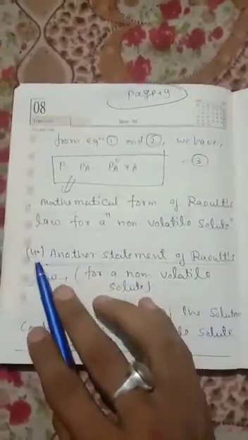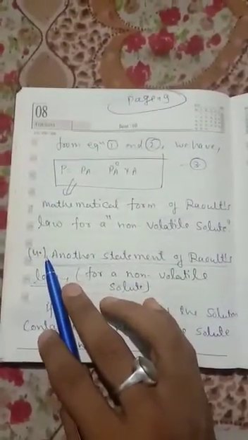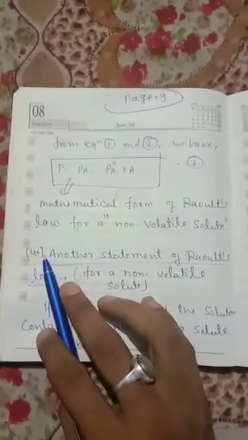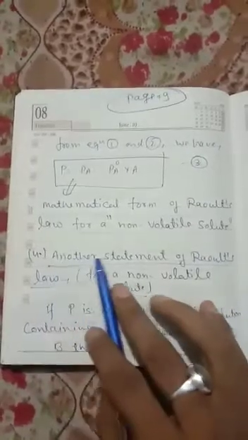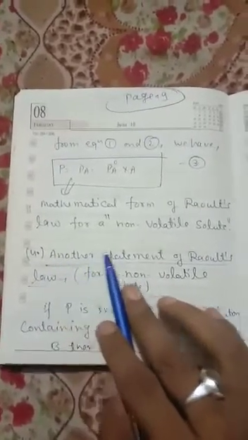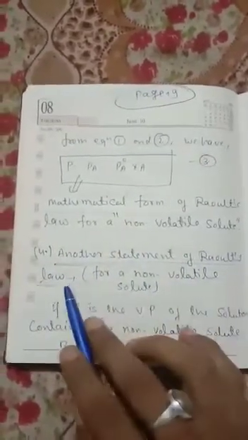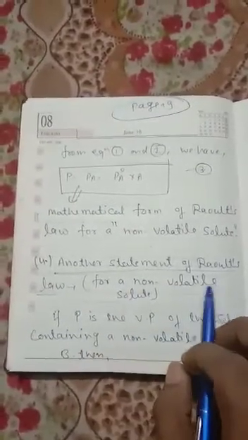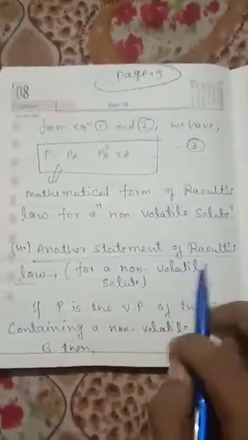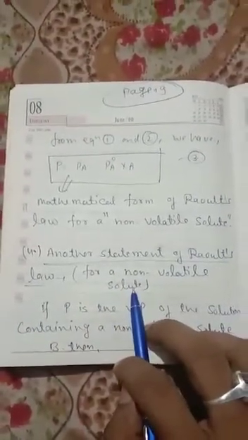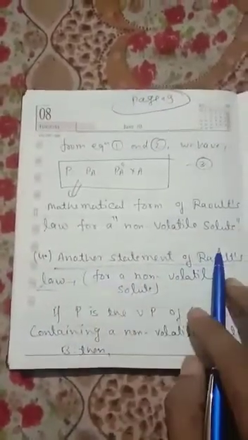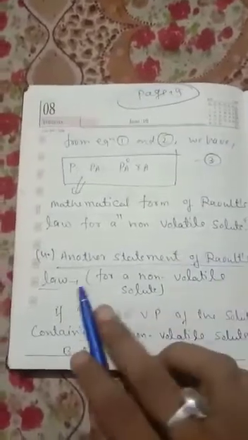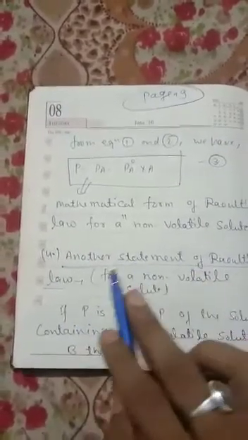Now come to heading number 4. What I explained in heading number 3, as I told you earlier, was Raoult's law for a non-volatile solute. So what is the need of this heading, whose name is another statement of Raoult's law for a non-volatile solute? One thing is common, students: the solute is non-volatile, so I am not going to explain what a non-volatile solute is. You know that. In another statement, you will see the same Raoult's law in another mathematical form.